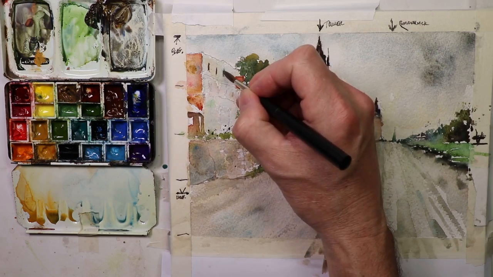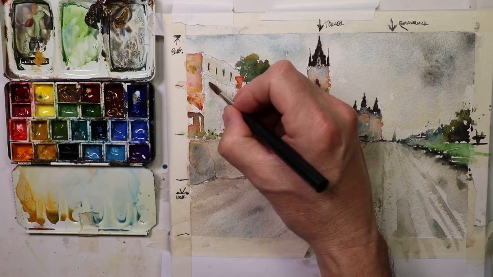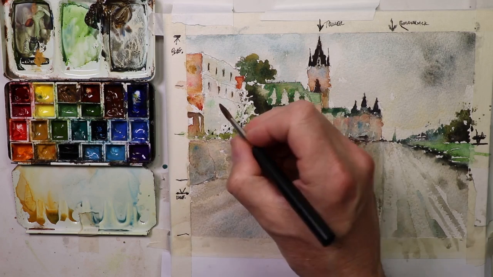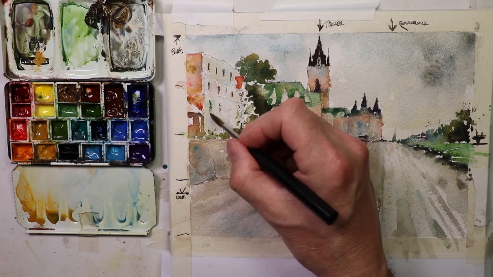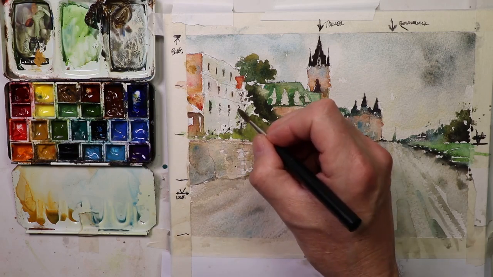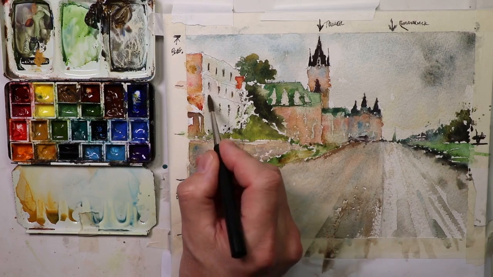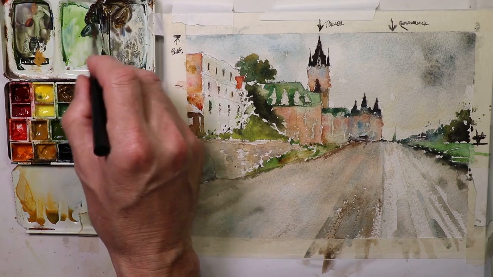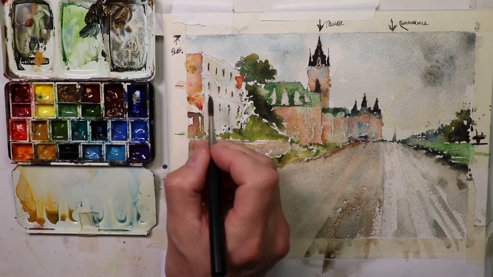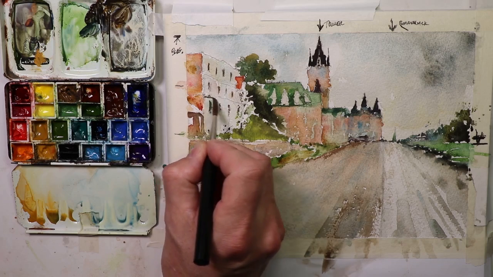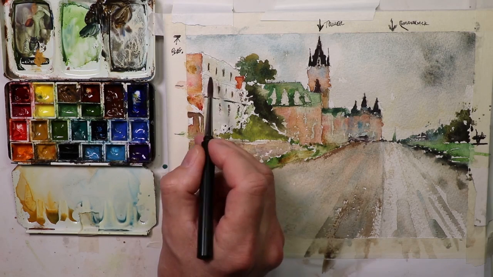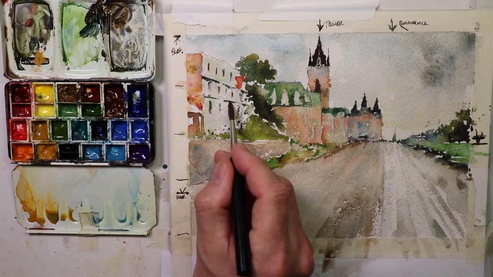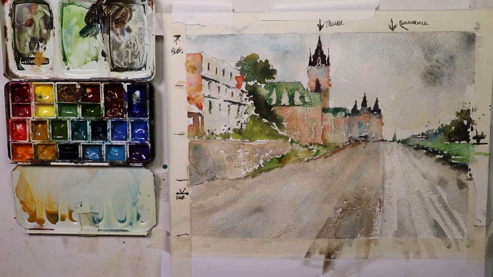Just some indications. Nothing fancy, less is more. So if we just go with some quick brush strokes like that, that's fine. And then we have a little bit of horizontal shadows. So I just put a few of those in. Again, try to do it haphazardly, not too fussy with this.